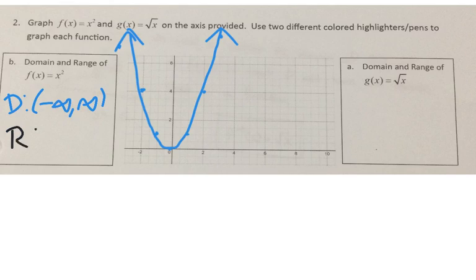Okay, good, thanks. Next, range. What's the range of x squared? And 0 is included. So bracket on 0, because it actually touches 0. That goes back to our non-negative. Including 0.